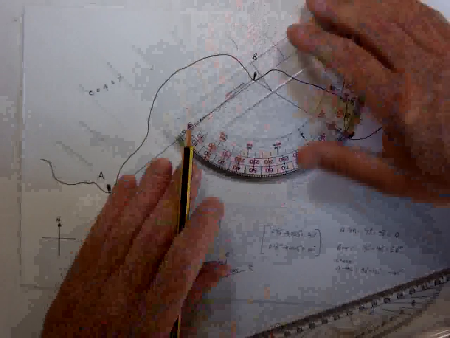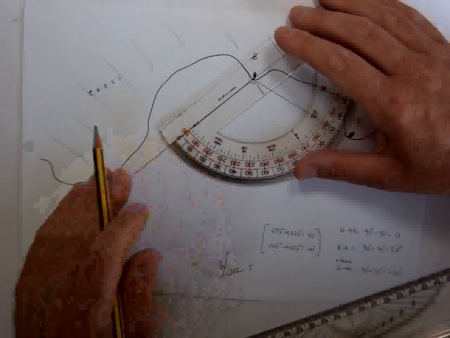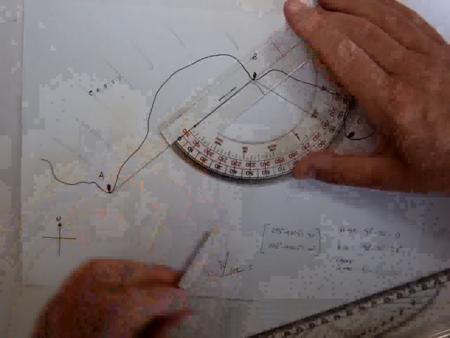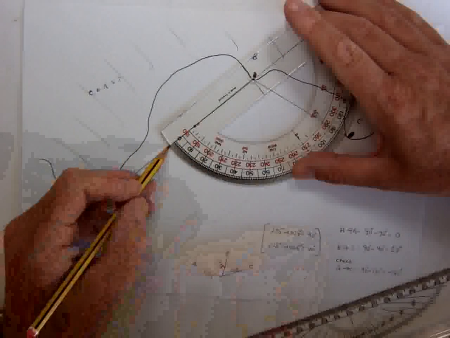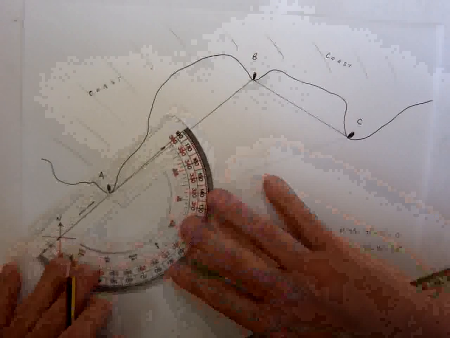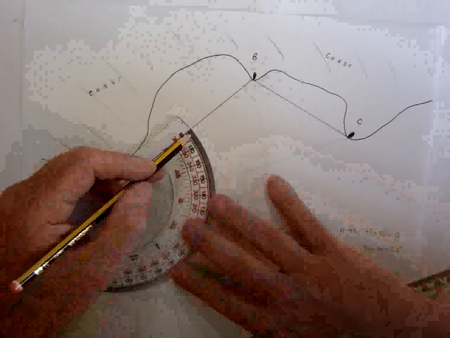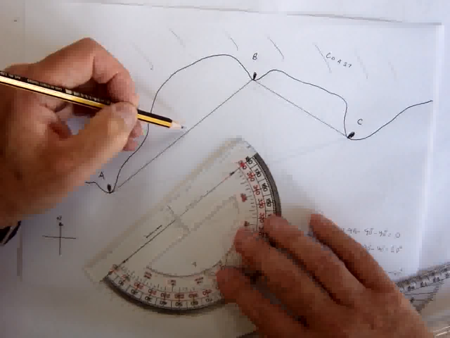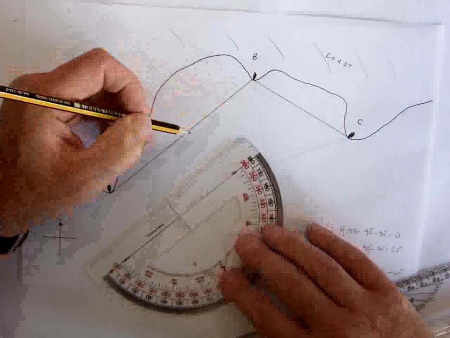We place our protractor on B and then on A, or A and B, it doesn't matter which way you do it. At 0 degrees, we can see at 0 degrees that side, 0 degrees that side, so effectively we're on this line. We're taking it on this line because it's 0 degrees.